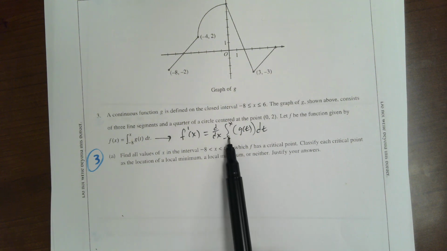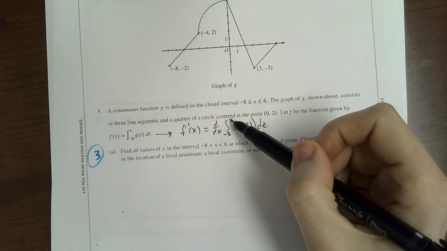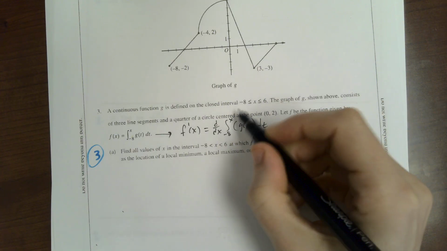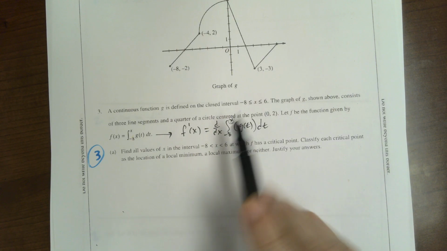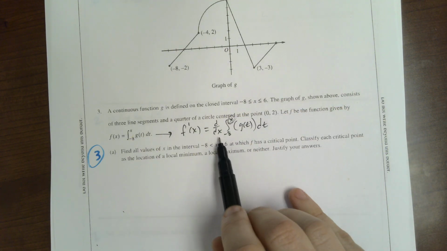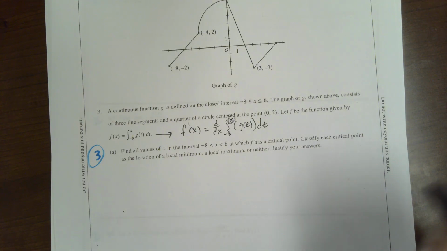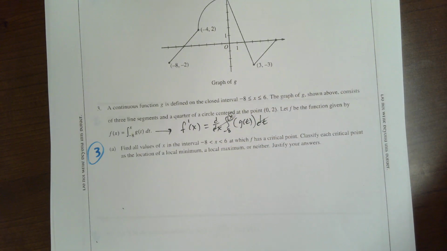When you are taking the derivative of an integral, that's an accumulation function. The final time is x, and it's changing. So if this is the same as the variable that you're differentiating with respect to, then all of the integral stuff just cancels.